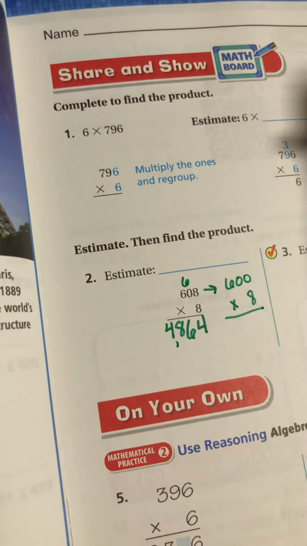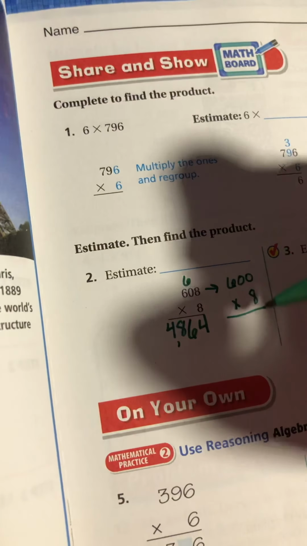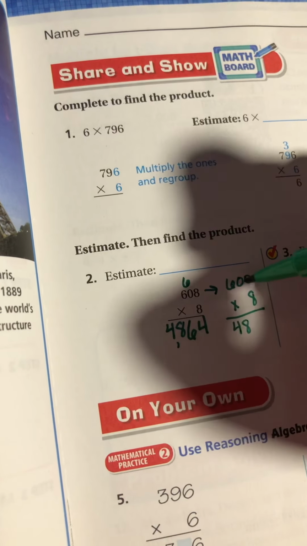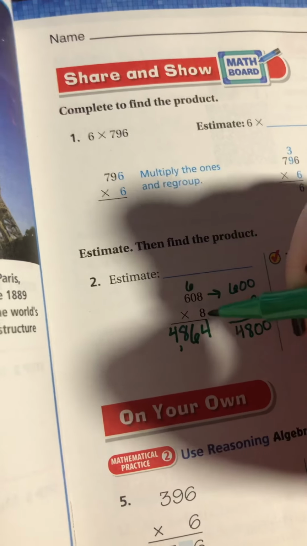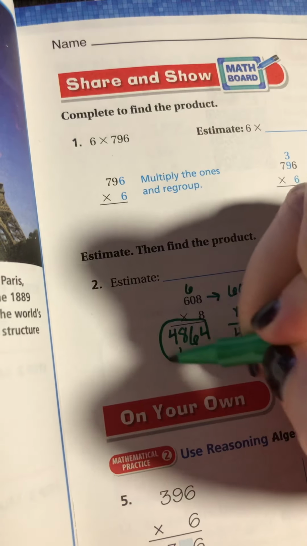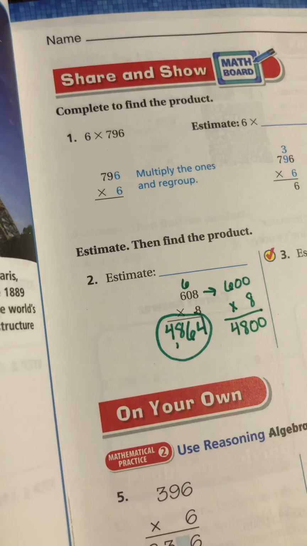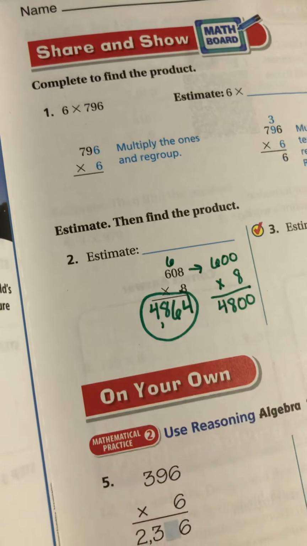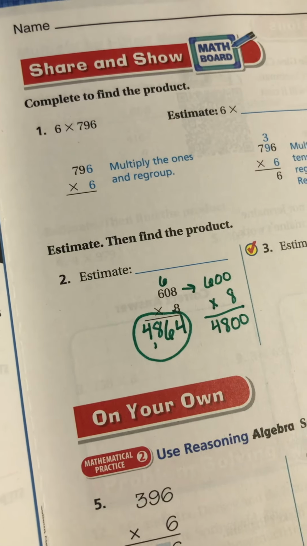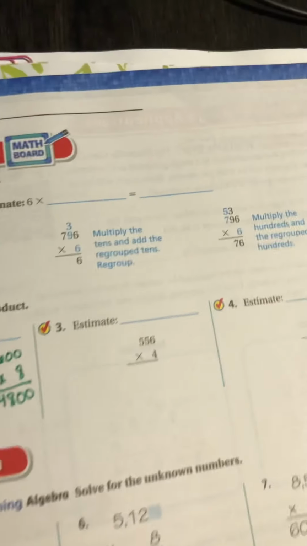They wanted you to estimate, and if you were to estimate this, it would be 600 times 8. Okay? And then you would do our trick from our exponents. 6 times 8 is 48. How many zeros do I have? 2. 4,800. Okay? But the actual answer, 4,864. Sorry, the neighbor is mowing the lawn. I'm so sorry. I apologize.